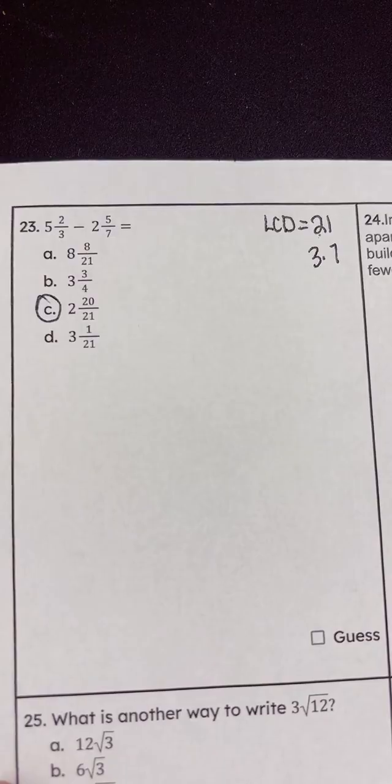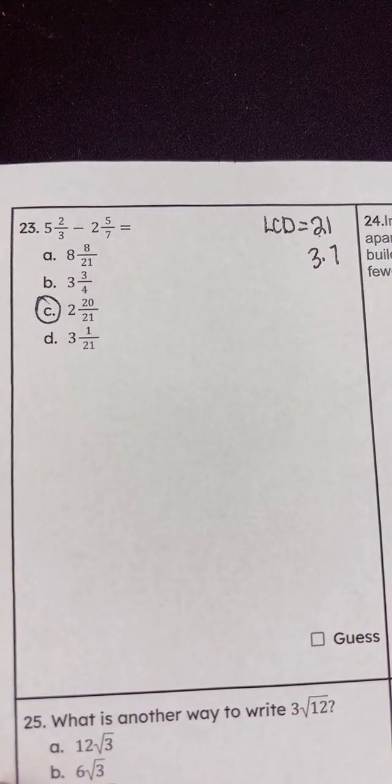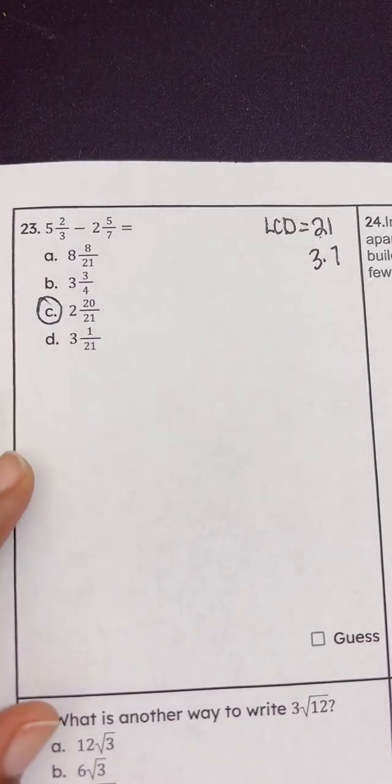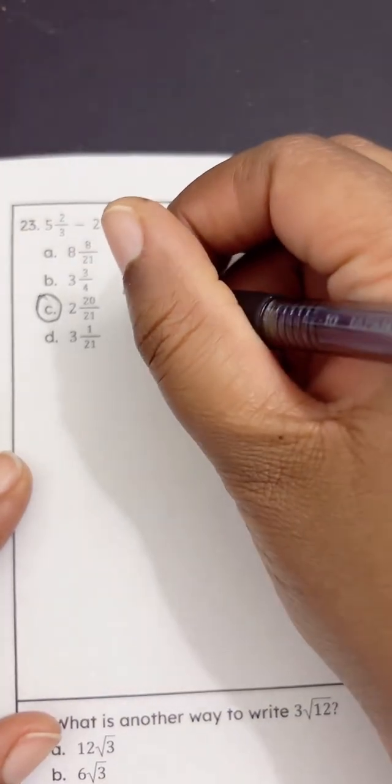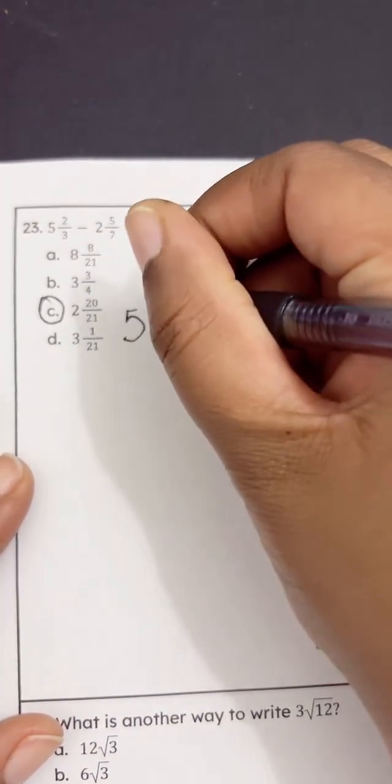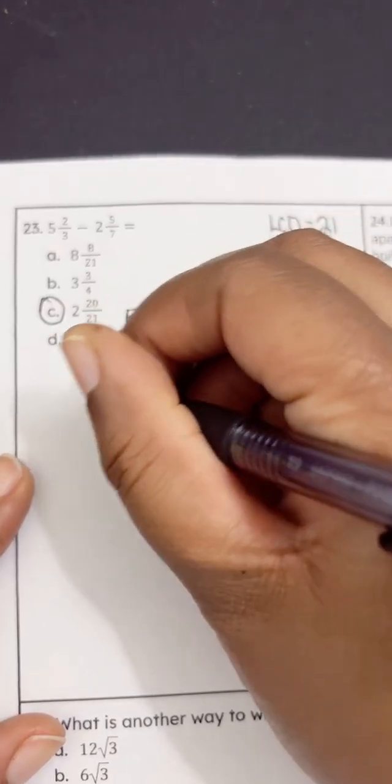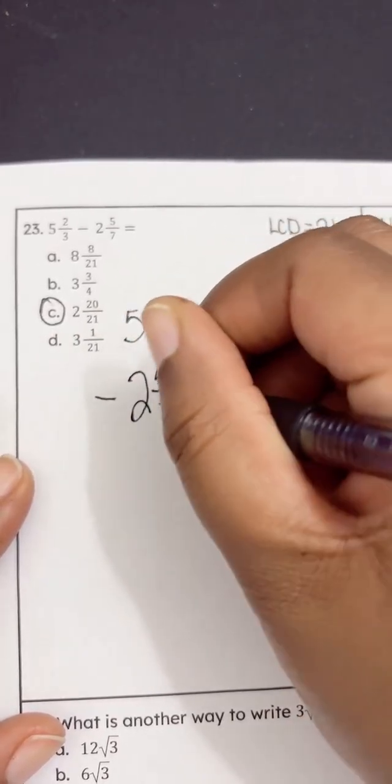Good. Okay, Cotton Candy says C. Shawnee says C. Okay. So let's actually do it. 5 2/3 minus 2 5/7.